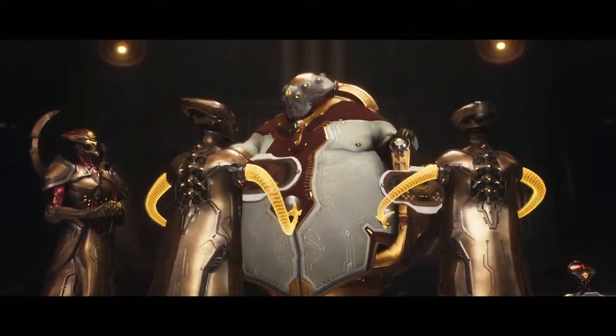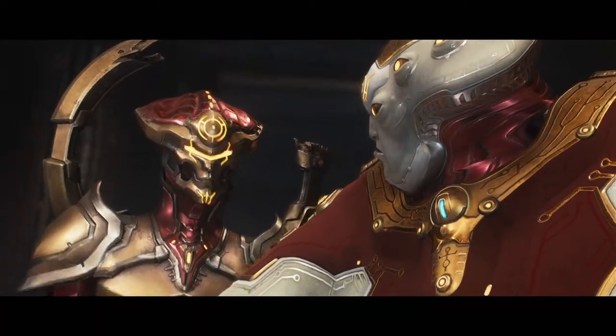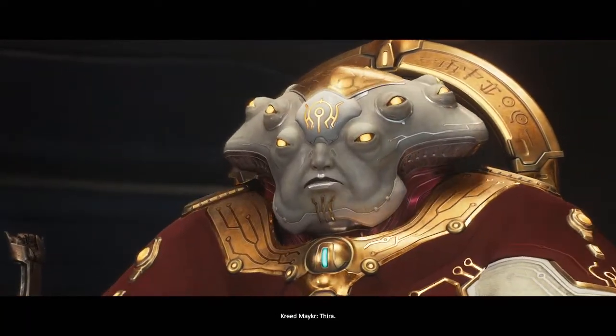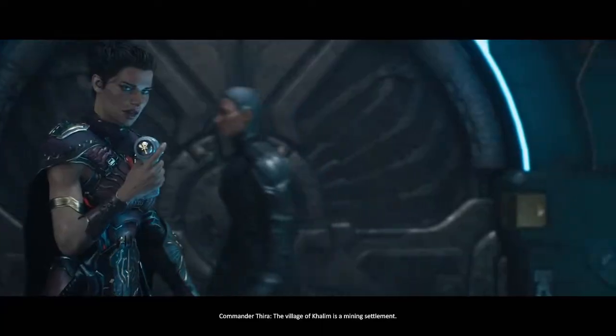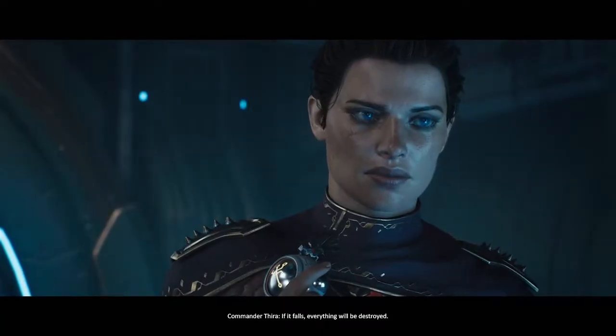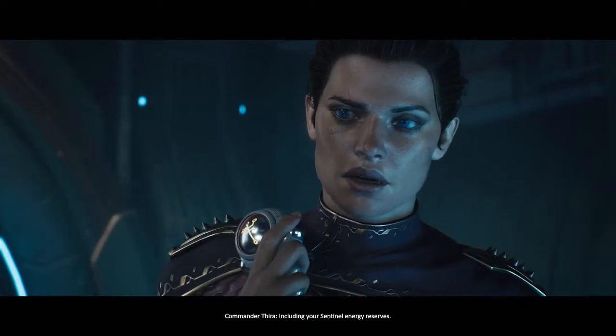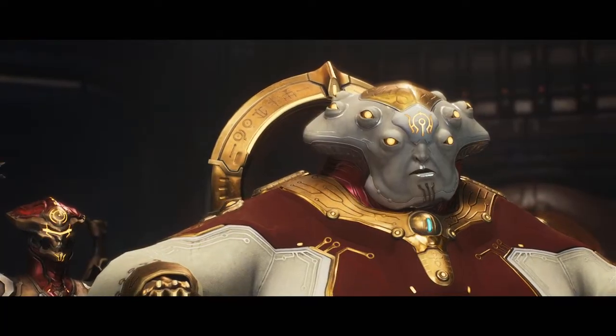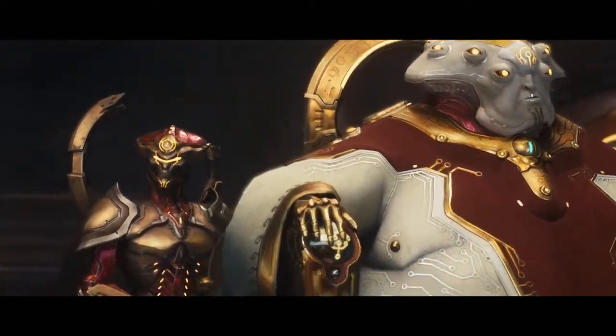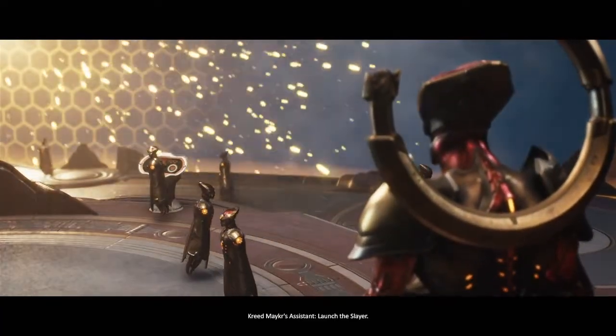Commander. Thera, this temple must remain guarded. The village of Colleen is a mining settlement. If it falls, everything will be destroyed, including your Sentinel energy reserves. Launch the Slayer.